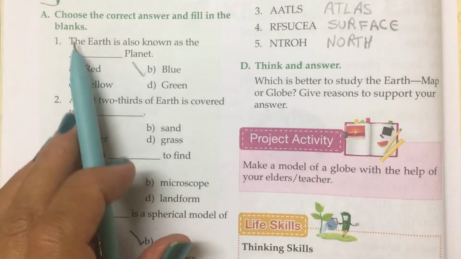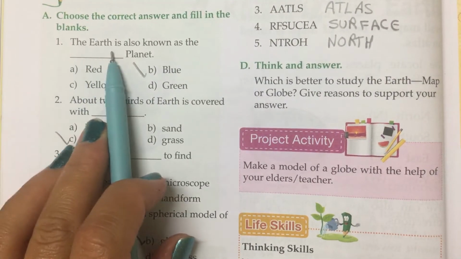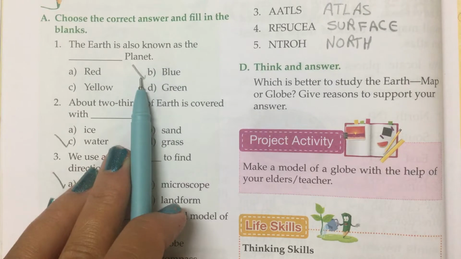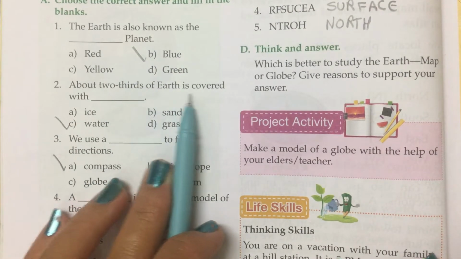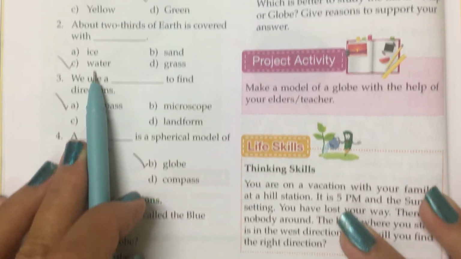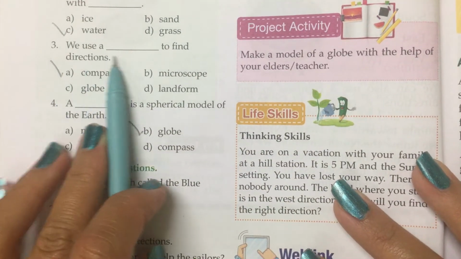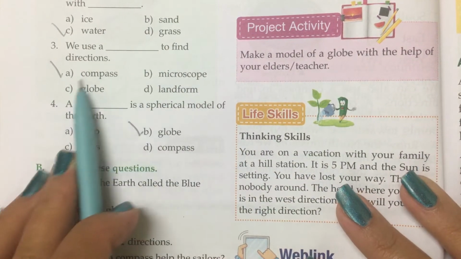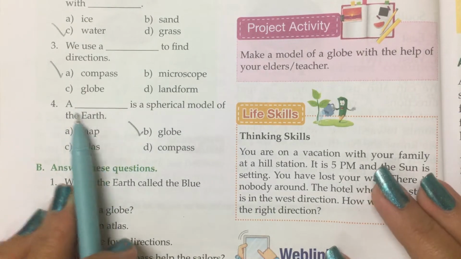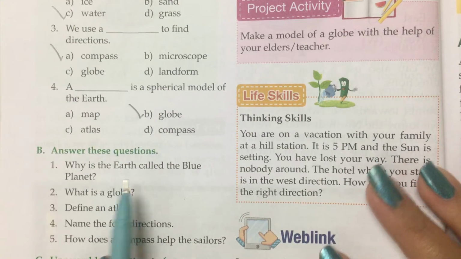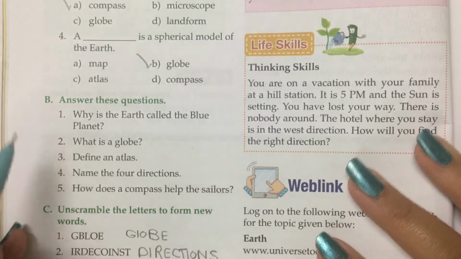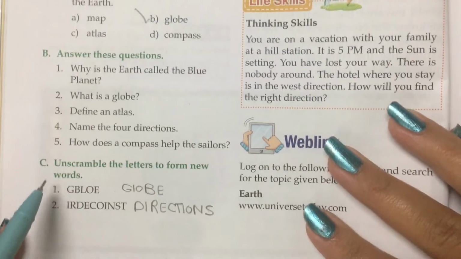Choose the correct answer. Number 1. The Earth is also known as the blue planet. Number 2. About 2/3 of Earth is covered with water. Number 3. We use a compass to find direction. Number 4. A globe is a spherical model of the earth. And for answer the questions, you will refer to the notebook.